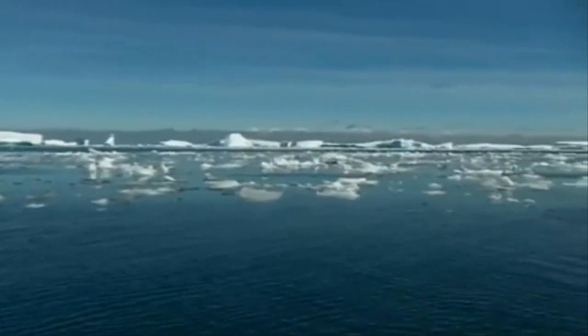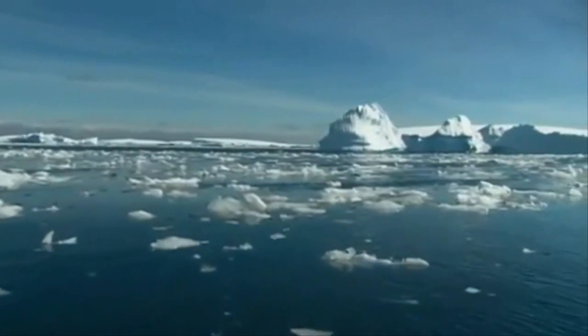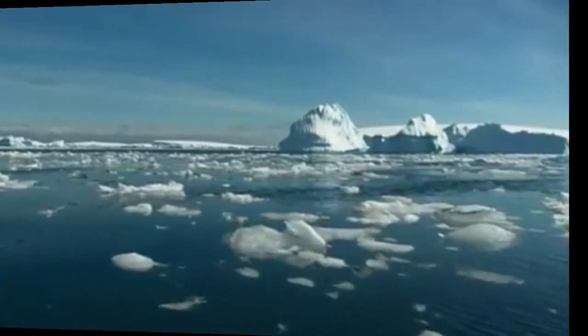If this one glacier were to melt completely, it alone would add 1.5 meters, or nearly 5 feet, to the world's sea level.